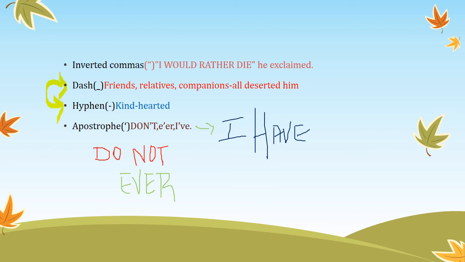Well, the next one is apostrophe. It is used to omit a letter. For example: don't, ever, I've. So here, instead of writing the full word as do not, you can use don't. And instead of completely writing the word ever, E-V-E-R, you remove the letter V and add apostrophe: e'er.